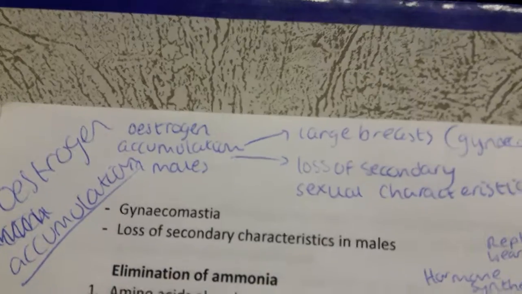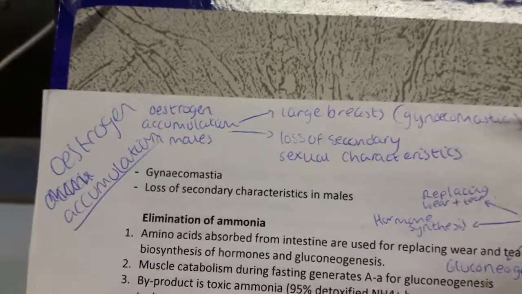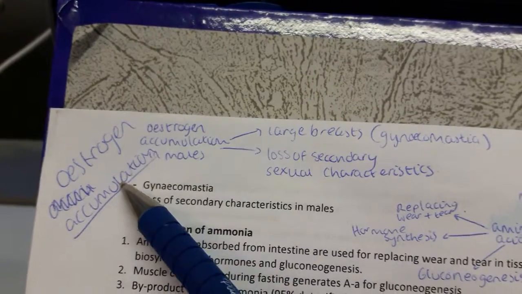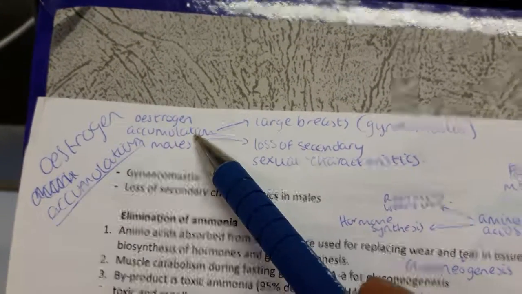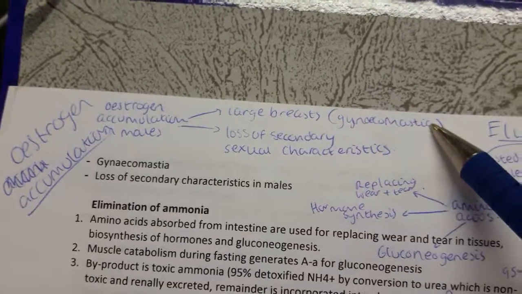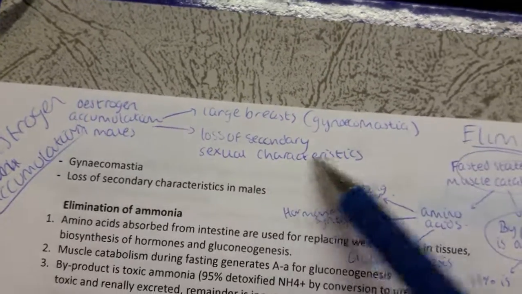Now, I mentioned estrogen. Just as a quick side note, estrogen, if it accumulates in males, results in large breasts, which is called gynecomastia, and also a loss of secondary sexual characteristics.